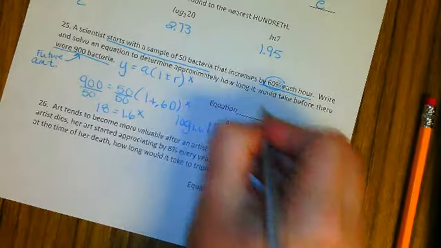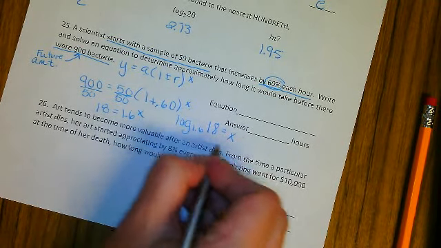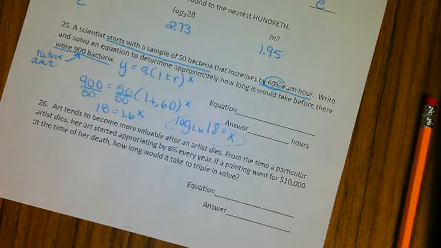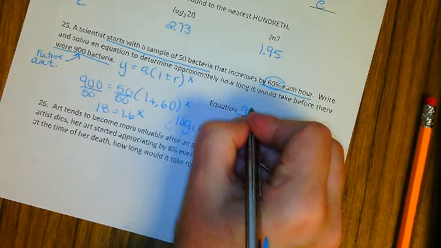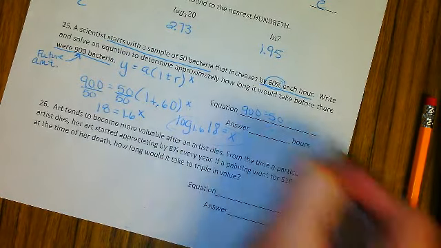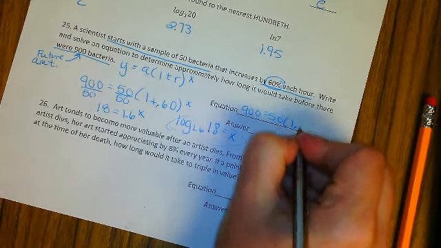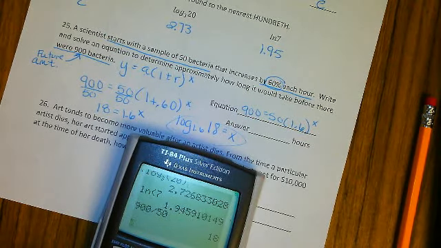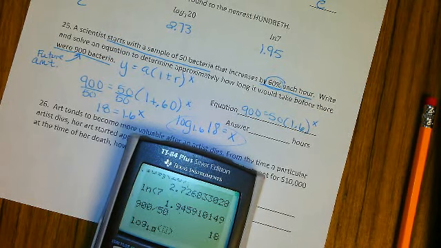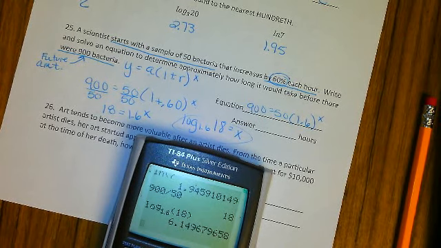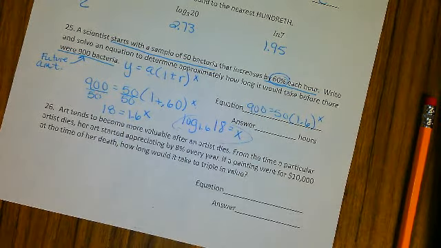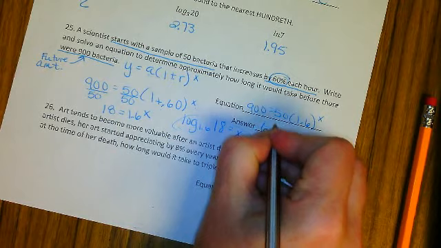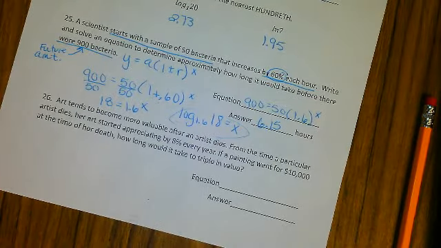So for your equation, y'all, I would accept this is the equation because that is an equation. But you could also do it as 900 equals 50 and then 1.6 to the power of x. Now as far as my answer, let me plug it in. So I have log base 1.6 of 18, and that gives me approximately 6.15. I'm rounding to the hundredths there.